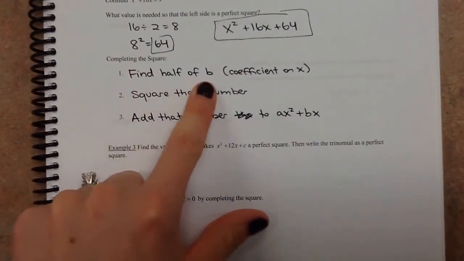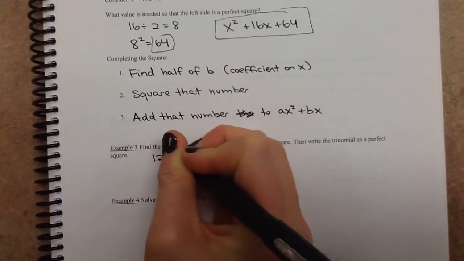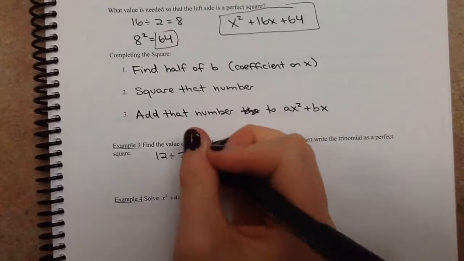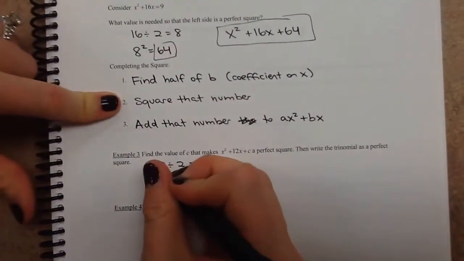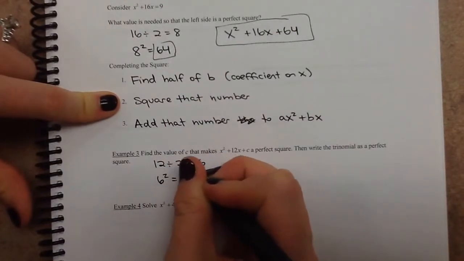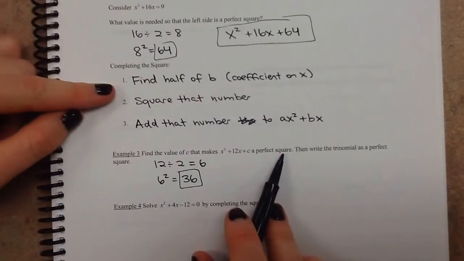So start by finding half of b. So b is 12. Take half of that, which means dividing it by 2. So we get 6. Step 2 is to square that number. So I take that 6 and I square it. I get 36. So the missing value is 36. That answers the first part of my question.